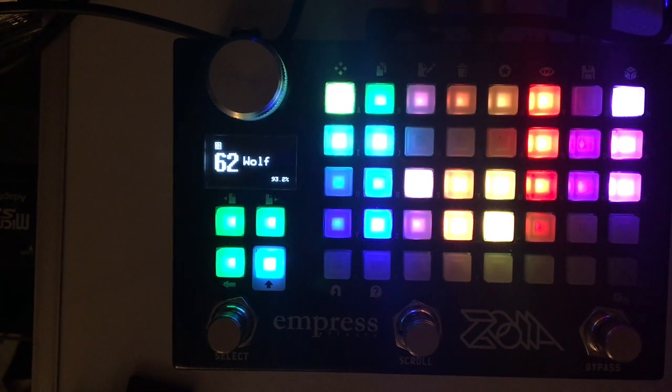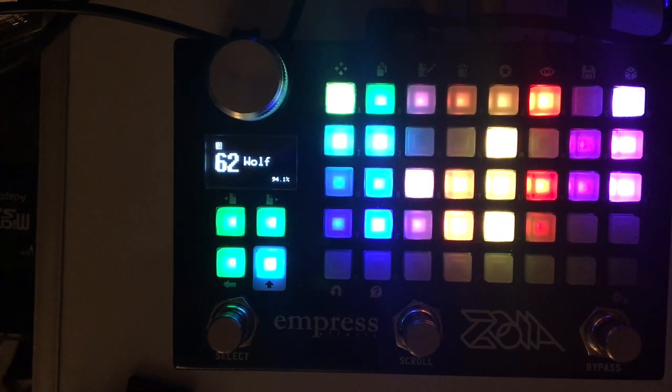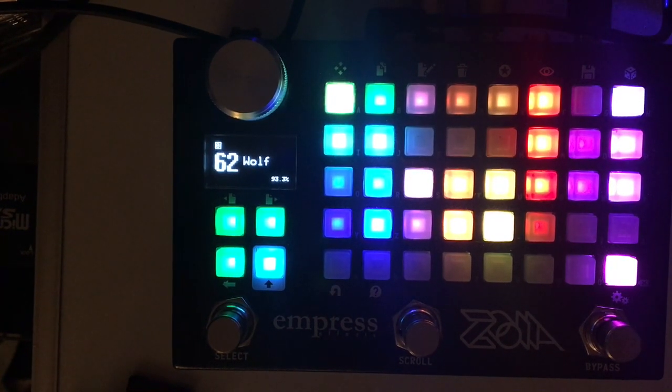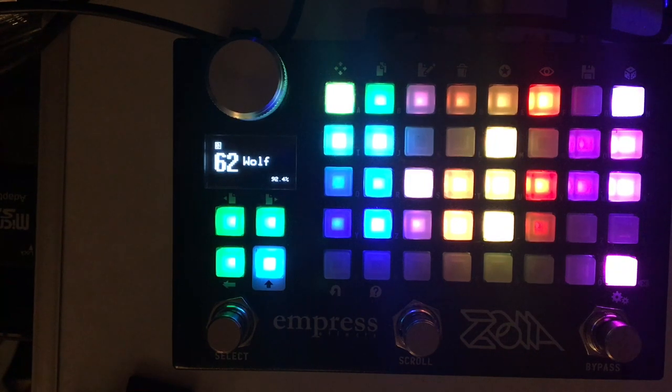Another one of my patches that is based on the idea of a continuously recording looper as the foundation for a delay. A little bit like recursion index. It's different in a couple of important ways that I'm going to walk through.